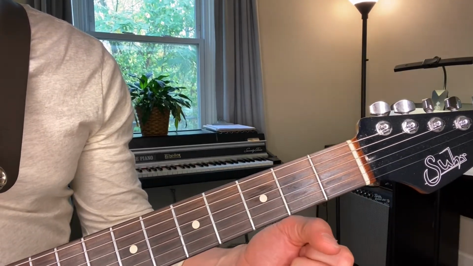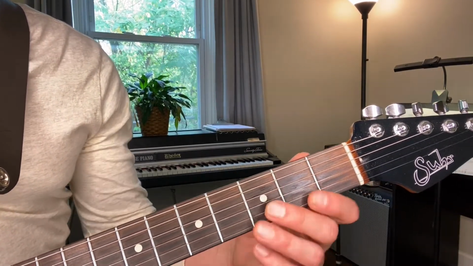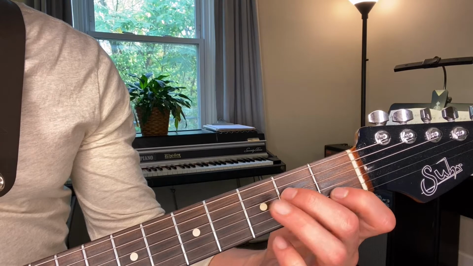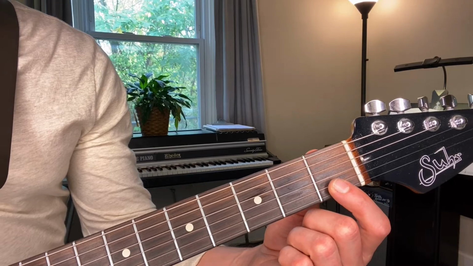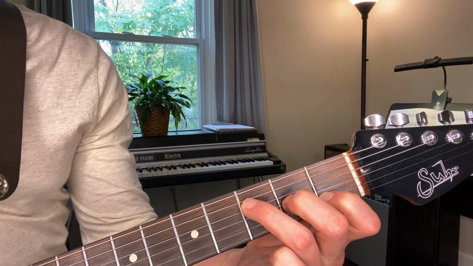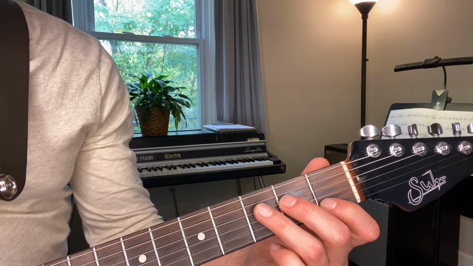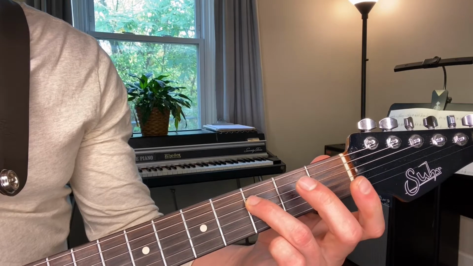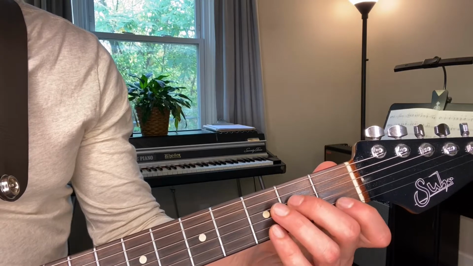Okay, if we put these chords together, we should hear how each individual note flows into the next. We can think of each string as its own unique voice. So the B string, the G string, and finally the D string.